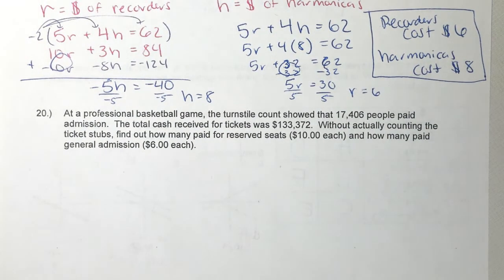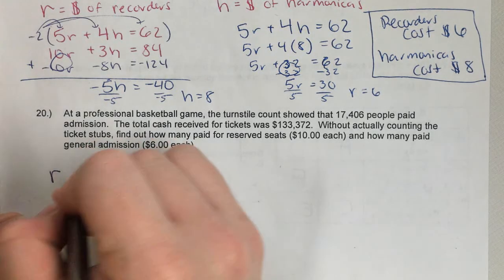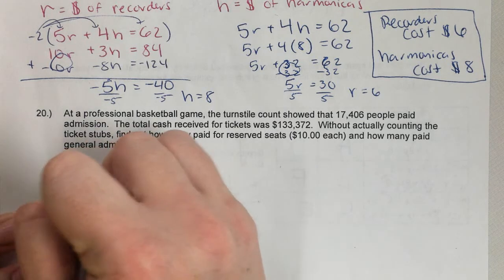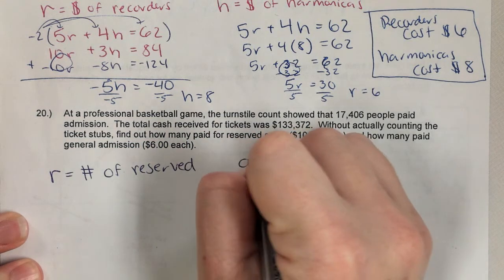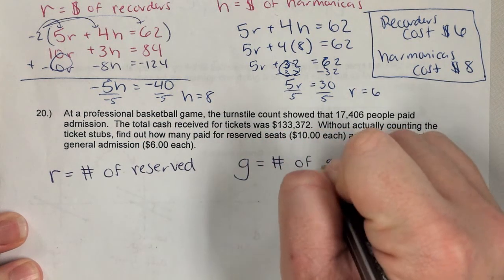Okay, at a professional basketball game, the turnstile count showed that 17,406 people paid admission. The total cost received for tickets was $133,372. Without actually counting the ticket stubs, find out how many paid for reserved seats, $10 each, and how many paid general admission at $6 each. Well, the 2 things I don't know is how many tickets. So I have reserved seats, number of reserved, and I have general seats, so number of general.